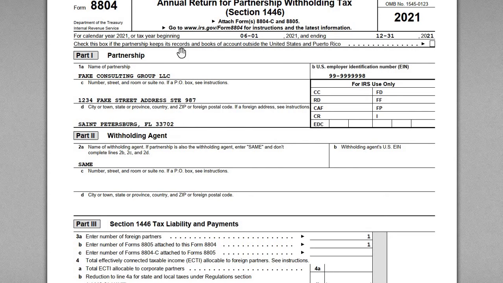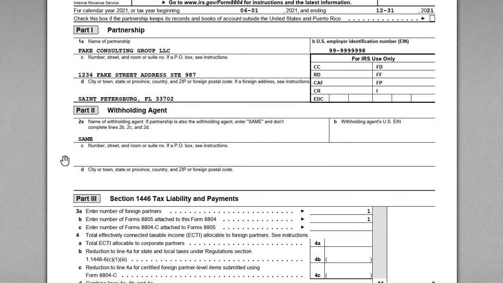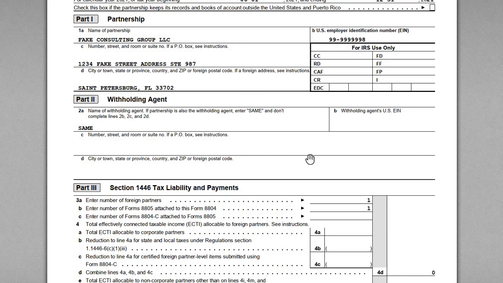So here's the 8804. You only file one of these per year. You file an 8805 for every partner that's being allocated the ECI, right? That's foreign. So we've got one 8804 here, name of the partnership. The partnership is the withholding agent in this context, so you can put same. You don't have to enter the information again.